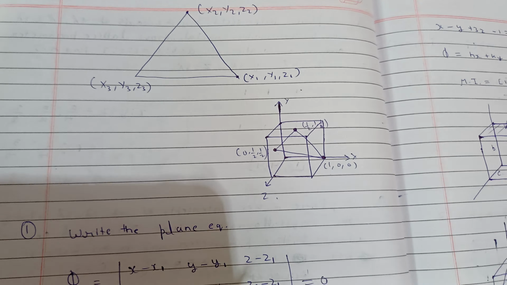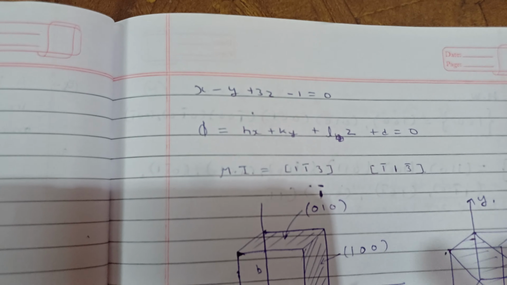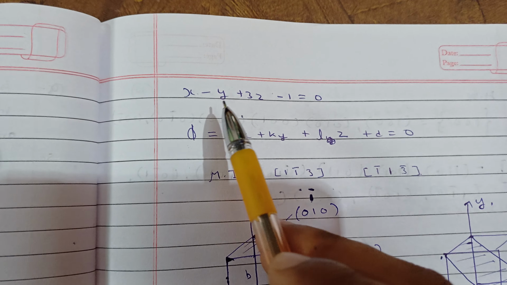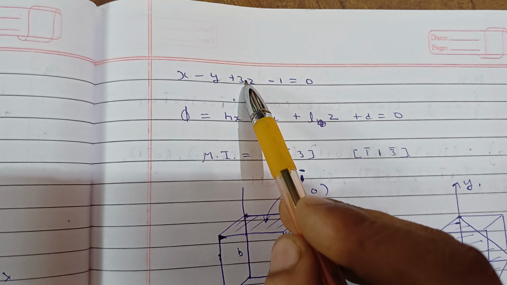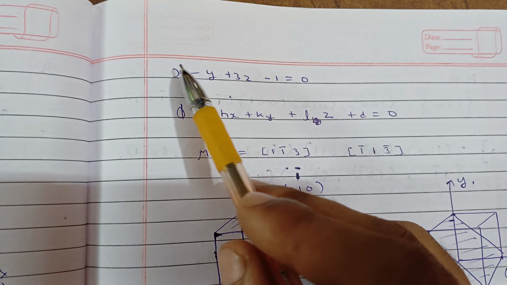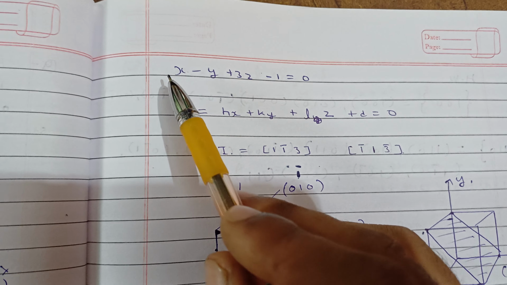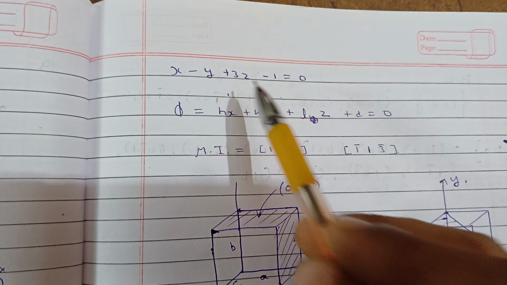After solving this, just calculate the determinant, you will get this equation: x upon 4 minus y upon 4, plus 3 upon 4 z minus 1 upon 4 equals 0. Then multiply with 4, you will get x minus y plus 3z minus 1 equal to 0. Now when you get the equation of the plane, then their coefficients 1, minus 1, 3 represent the Miller indices. So minus 1 is represented by 1 bar, so 1, 1 bar, 3, this will be its Miller indices.